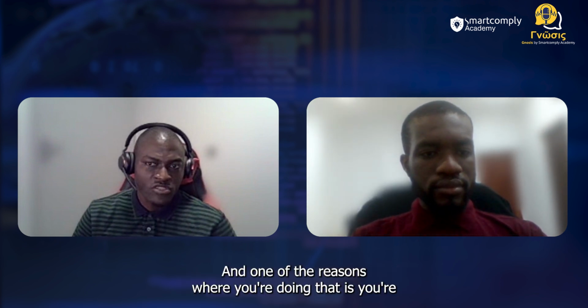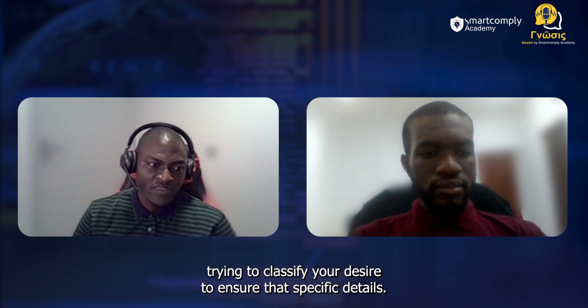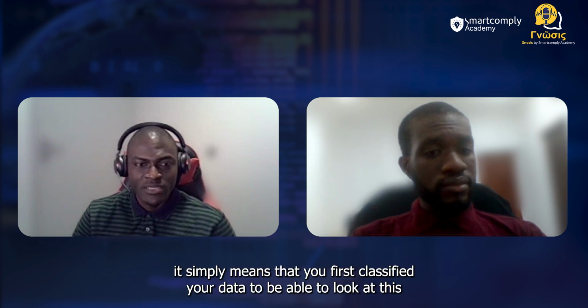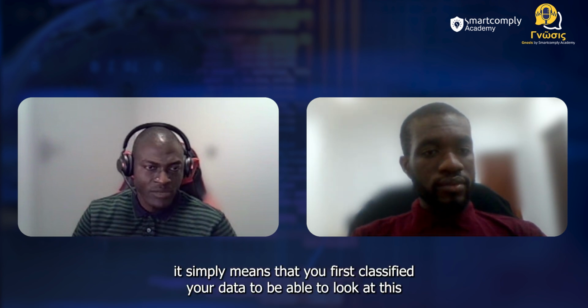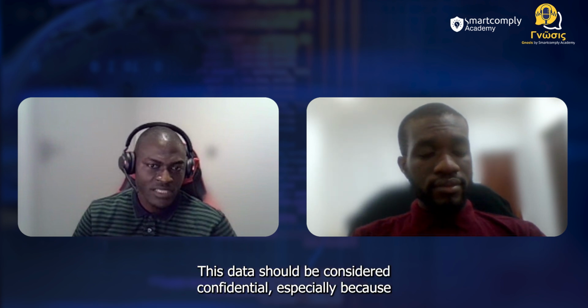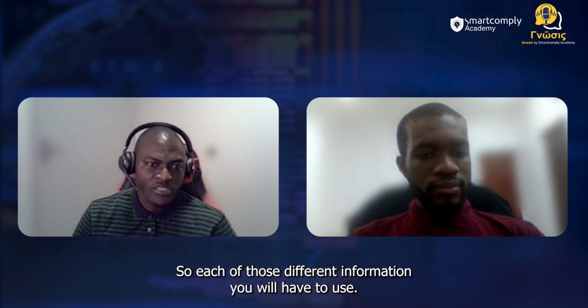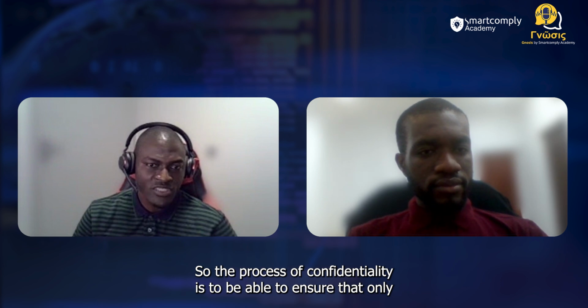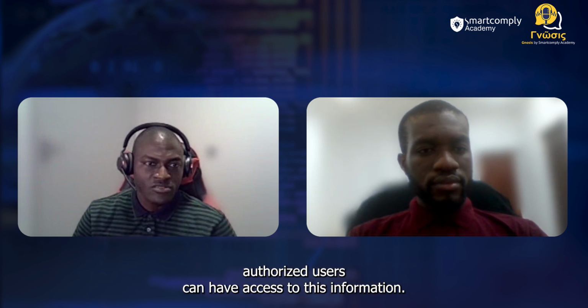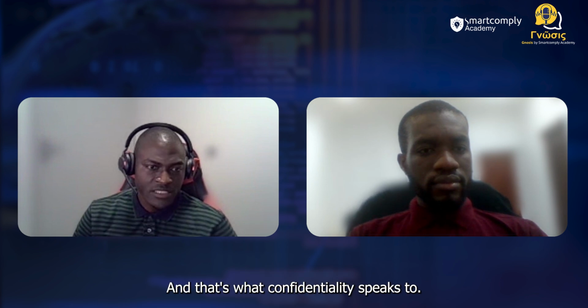One of the reasons you're doing that is you're trying to classify your data, because when we use the word sensitive, it simply means that you first classified your data to be able to say, okay, this data is important, this data is not important, this data should be considered confidential, this data should be considered top secret or sensitive. So each of those different kinds of information is handled differently. The process of confidentiality is to ensure that only authorized users can have access to that information, and that's what confidentiality speaks to.